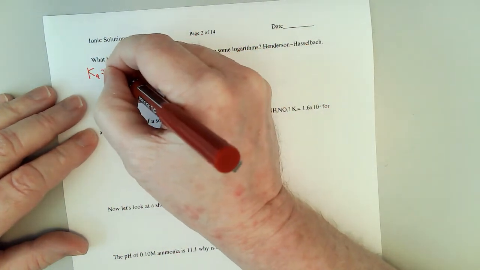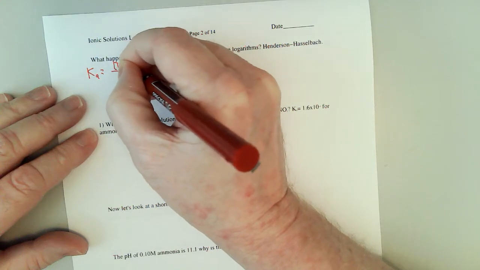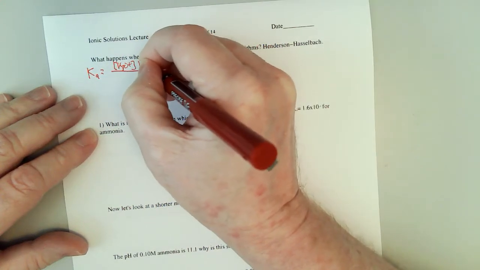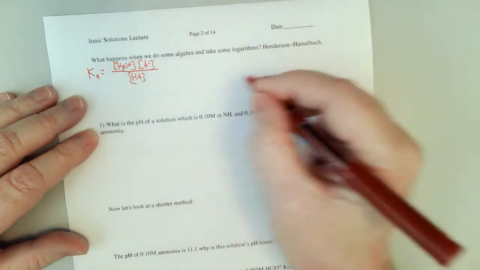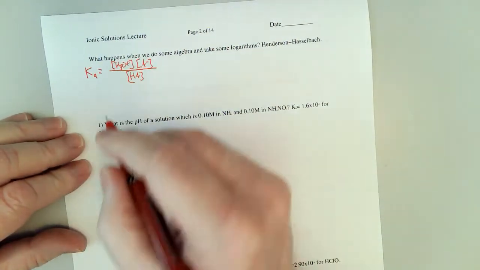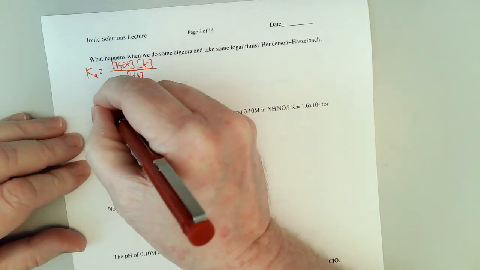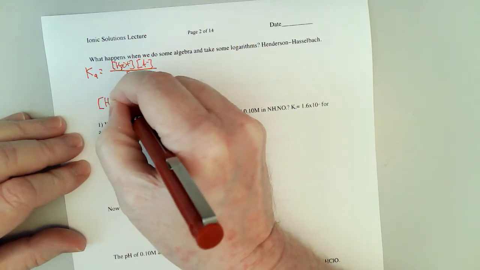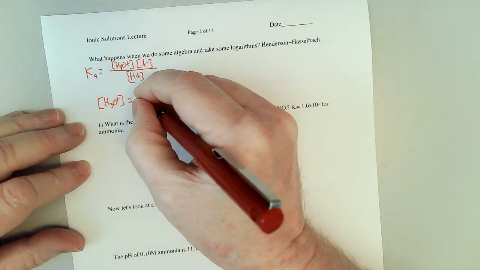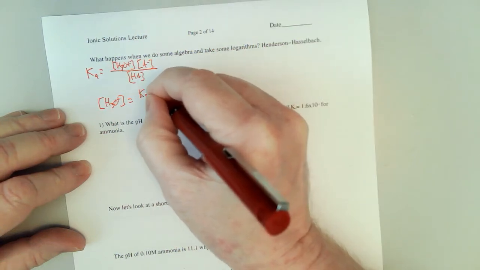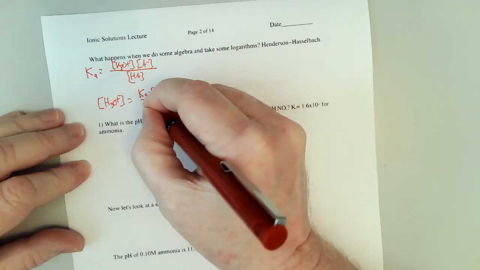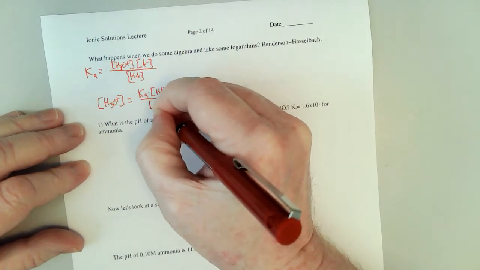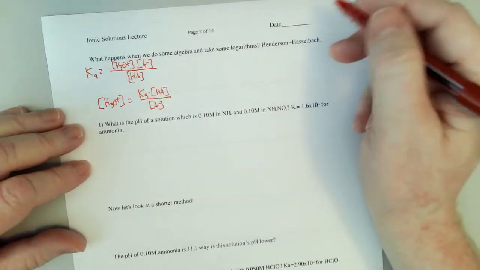and an icebox. That's Ka. Now, if I want to isolate the H3O plus to calculate the pH, that's going to equal Ka times HA divided by A minus. Yep, got that correct.